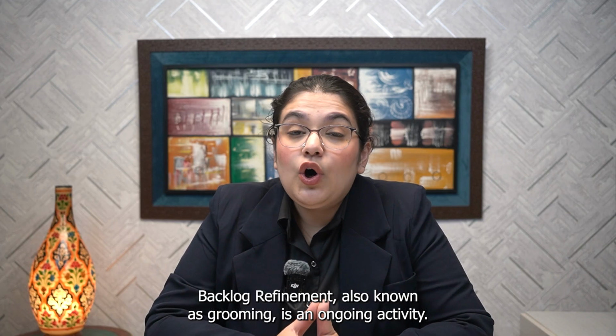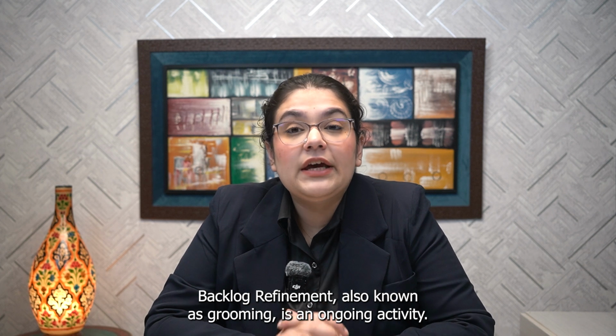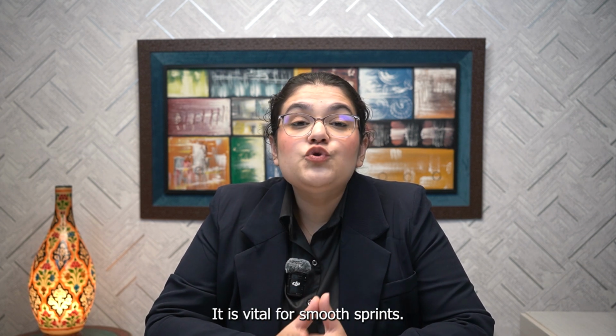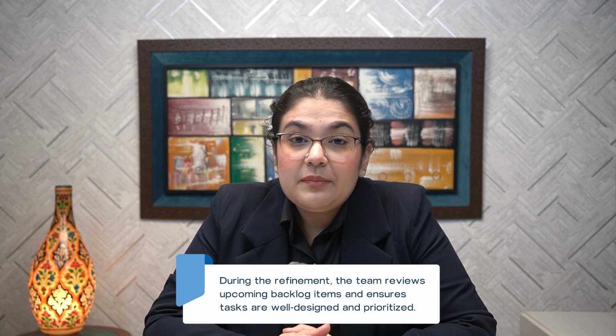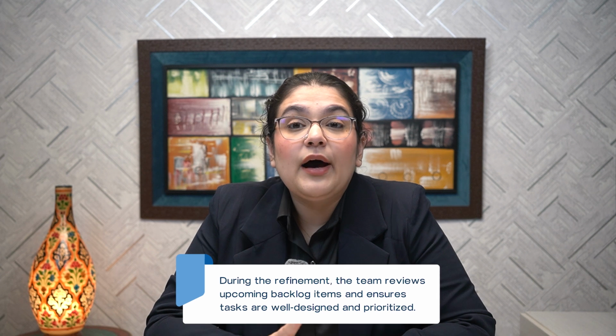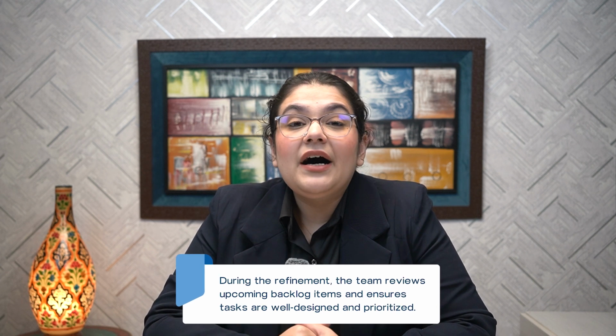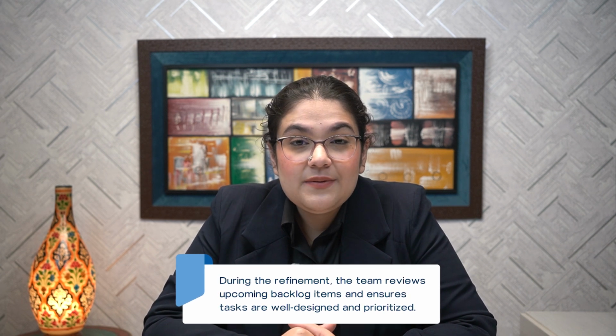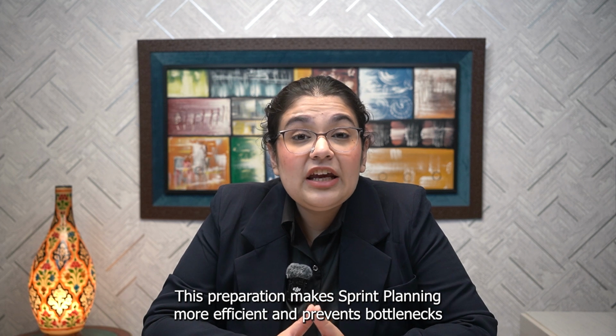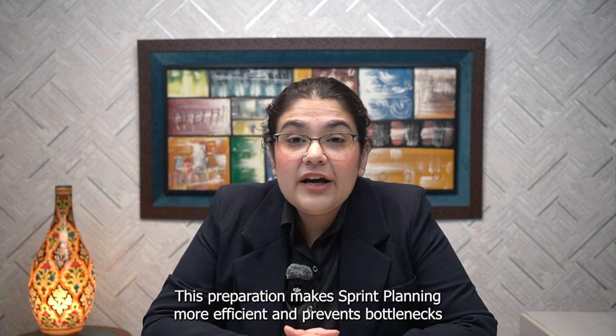Backlog refinement, also known as grooming, is an ongoing activity. It is vital for smooth sprints. During the refinement, the team reviews upcoming backlog items and ensures tasks are well designed and prioritized. This preparation makes sprint planning more efficient and prevents bottlenecks during the sprint.